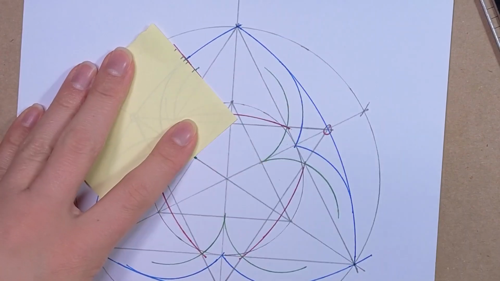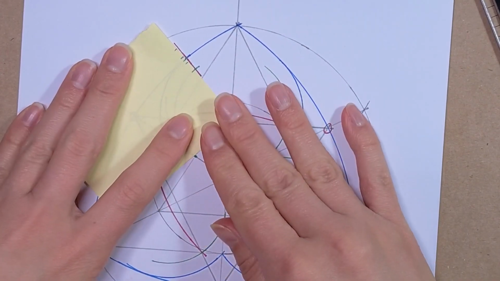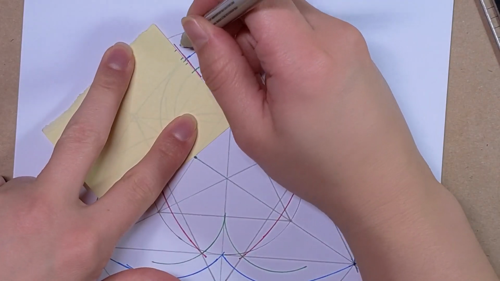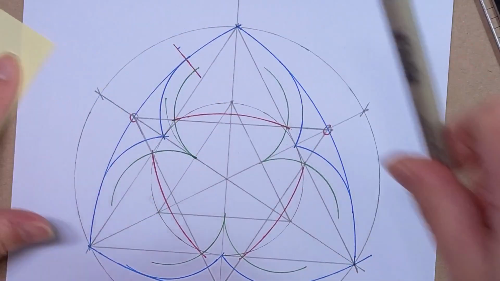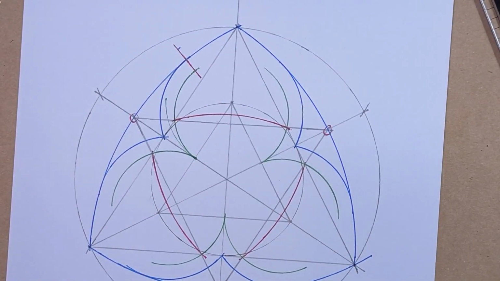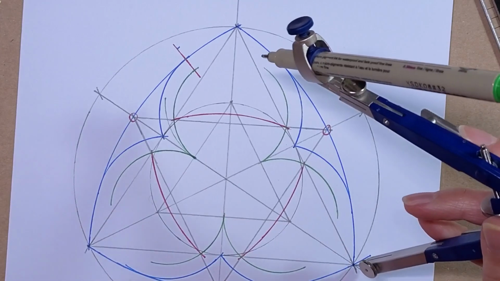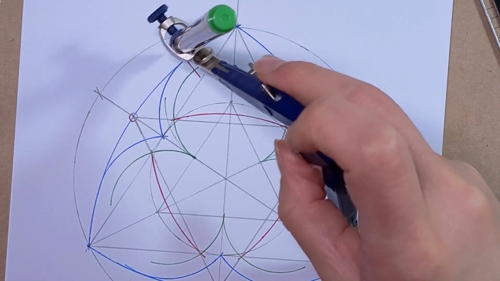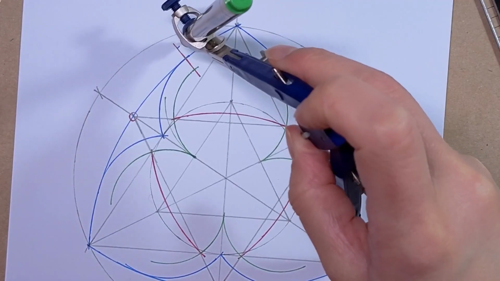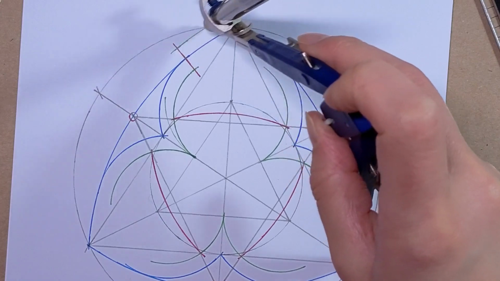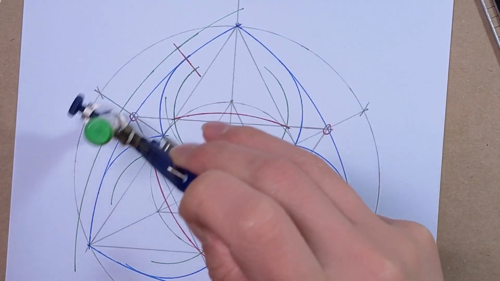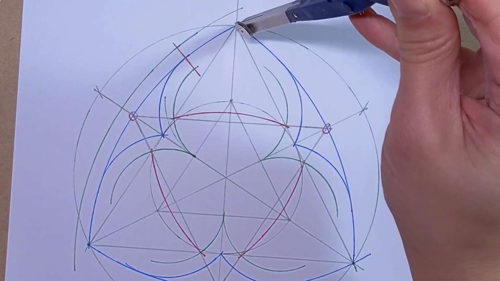Yep, it is the same. So I'm adding in the thickness for the big triangle as well.